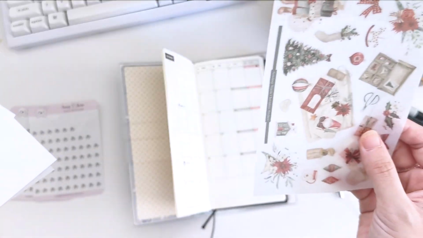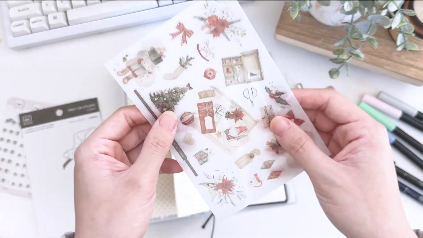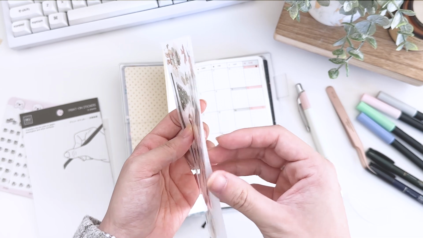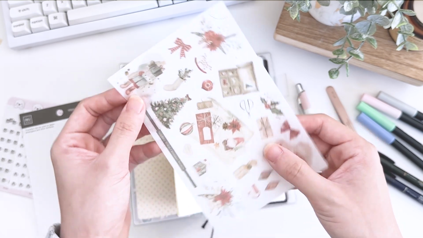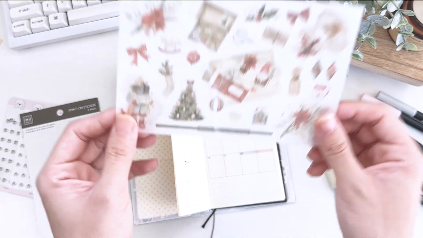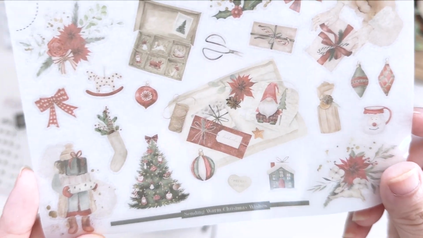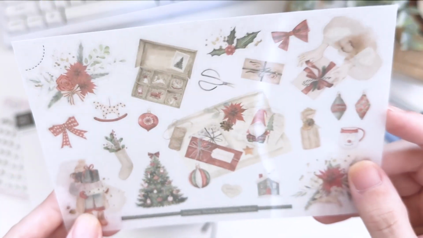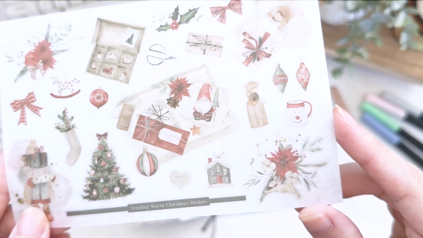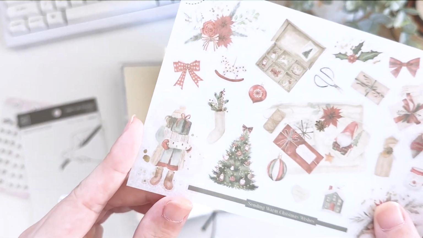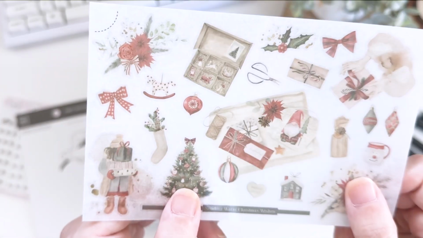Basically it comes like this. There's a paper in the back to prevent it from transferring when you're not using it. And these designs are so pretty. They're kind of like watercolor. And they have a lot of different designs. So I'm really excited to use this.